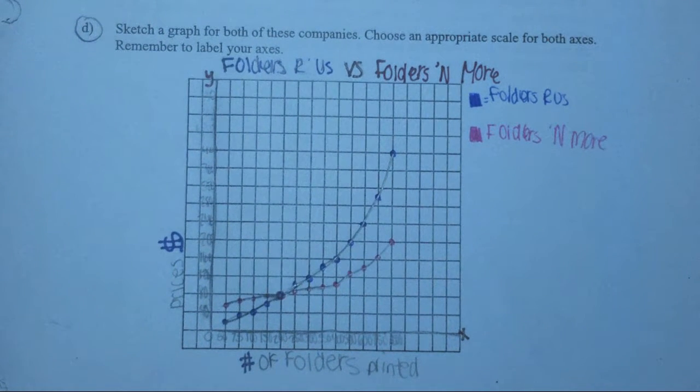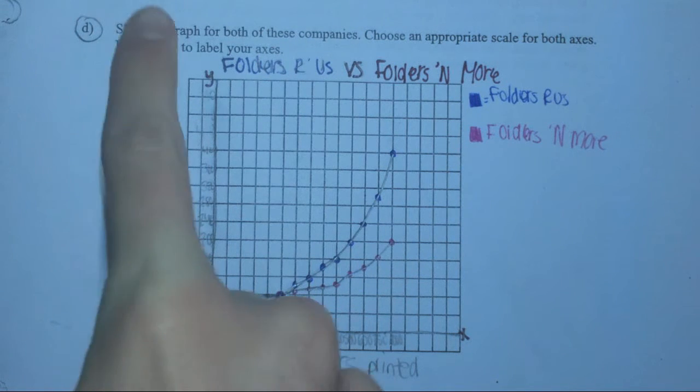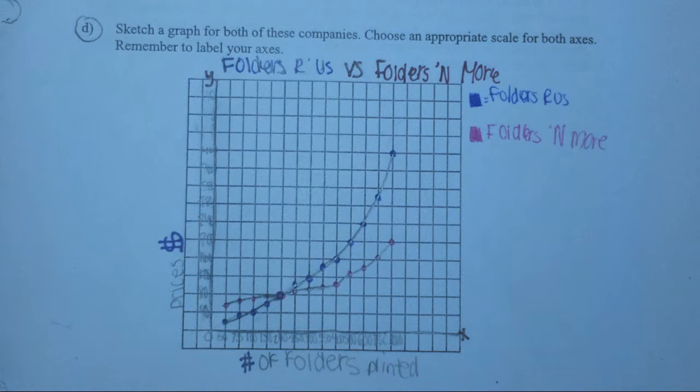Okay, so it asked for the two companies, and that was Folders R Us and Folders and More. And when I graphed it, I realized that it wasn't going to be a straight line, and my scale was going up by 40 for the price. And I just went by the graph for the x-axis, and that was the number of folders printed, and then the prices were going up. And purple is Folders R Us, and pink is Folders and More.